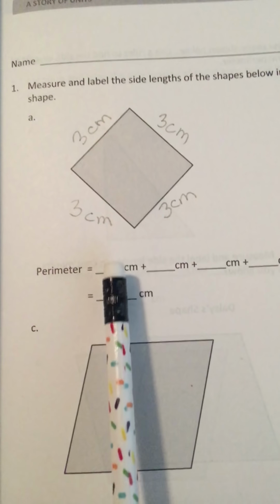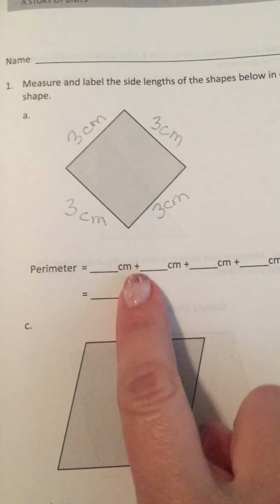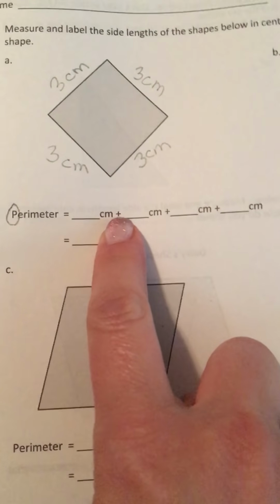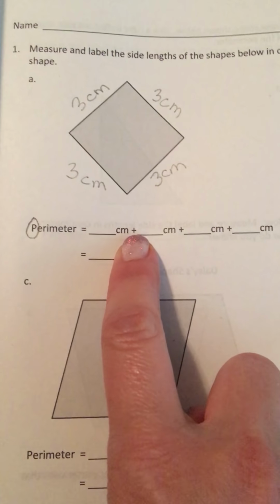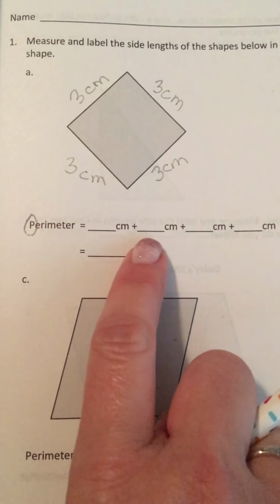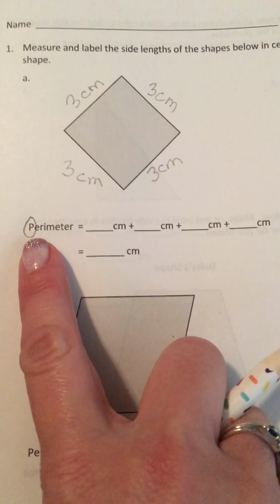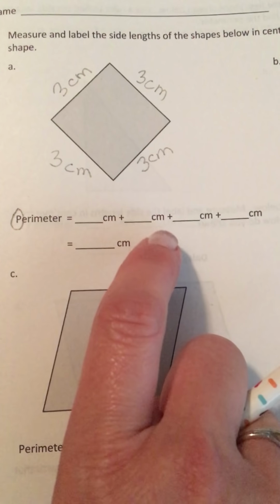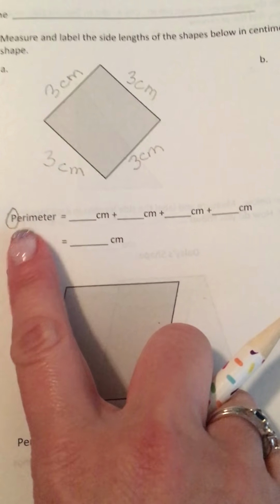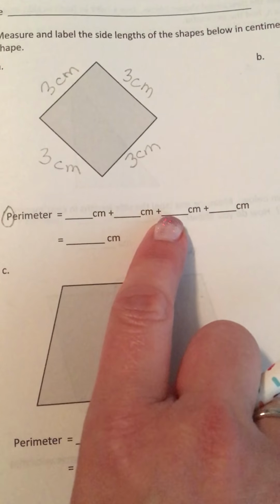Okay, perimeter. Notice this is another trick for perimeter. What does perimeter start with? It starts with a P. What am I doing right here? Don't say adding, say plus. Perimeter, plus. When you see perimeter, you plus, you add. Perimeter plus, because you're adding around the sides.